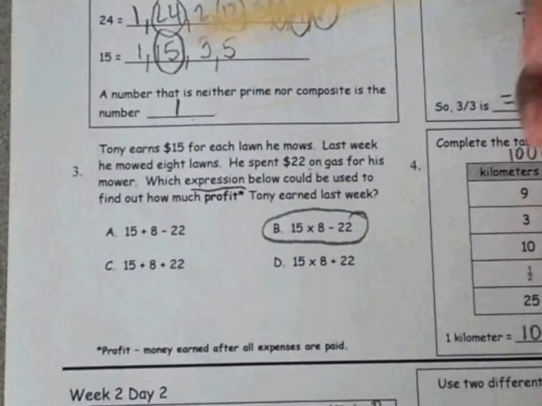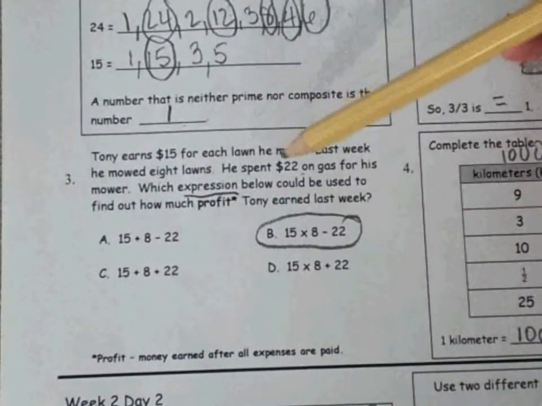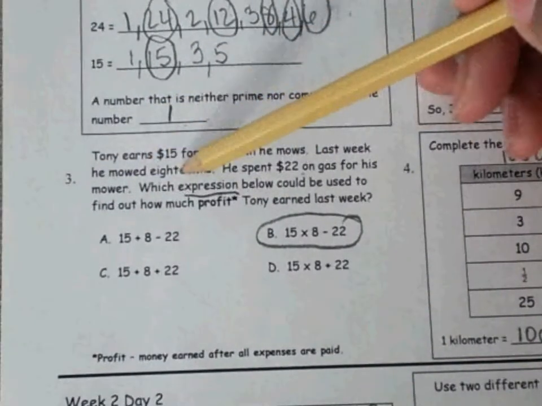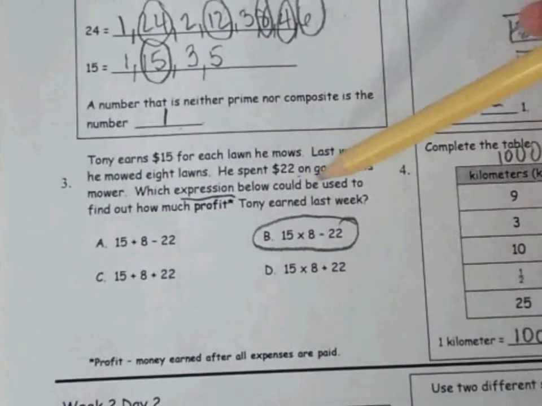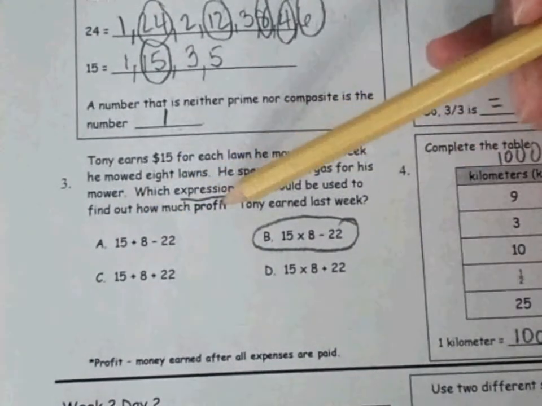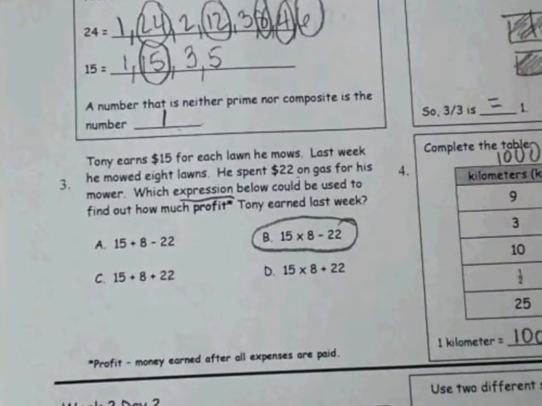For number 3, Tony earns $15 for each lawn he mows. Last week he mowed 8 lawns. He spent $22 on gas for his mower. Which expression below could be used to find out how much profit Tony earned last week?